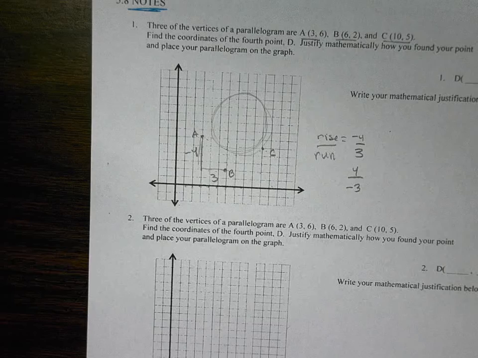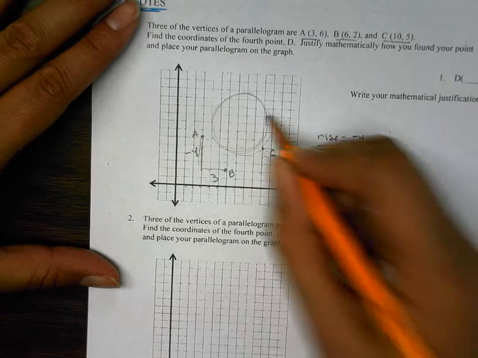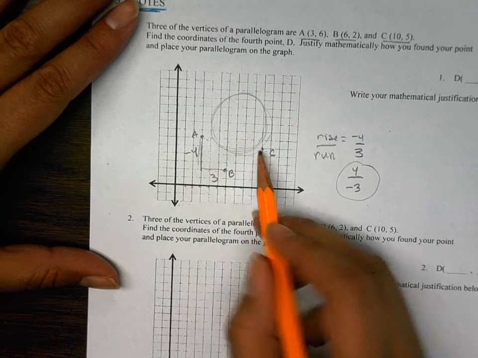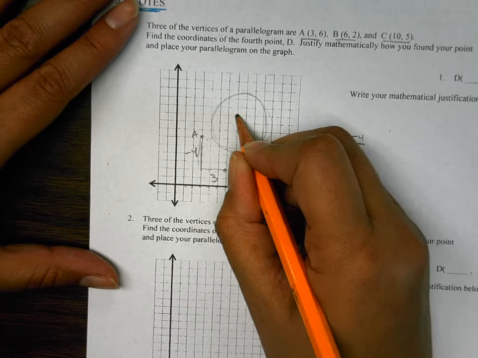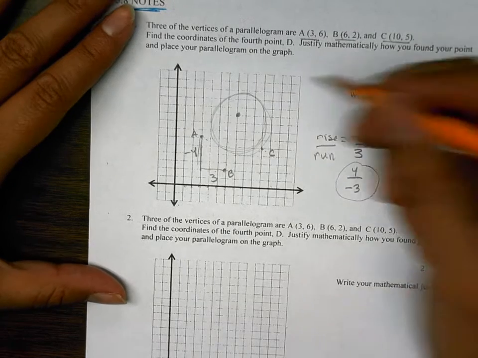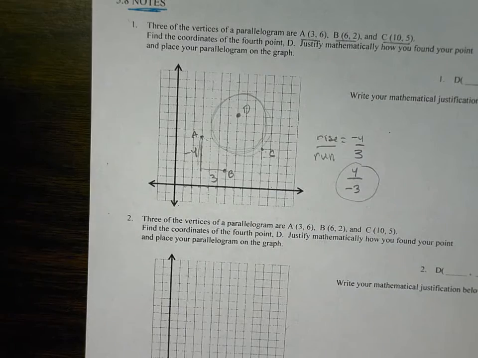Tell me what you did from there. Off of point C, I went up or rise forward, left 3. So you're using this one. So he said off of point C, he went up 1, 2, 3, 4, and left 1, 2, and 3, and called that D. Did anybody do that same thing?